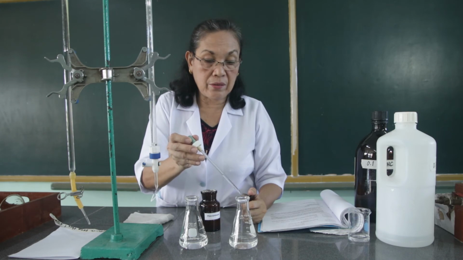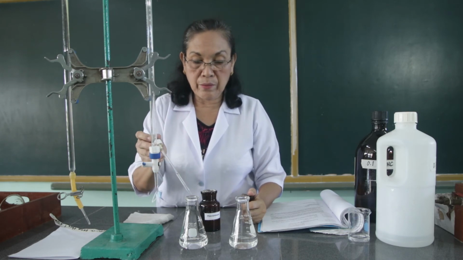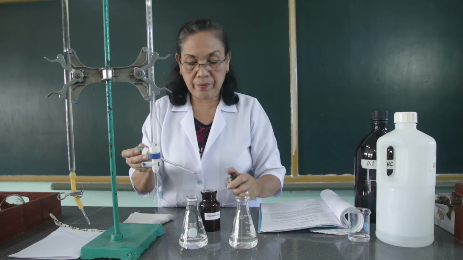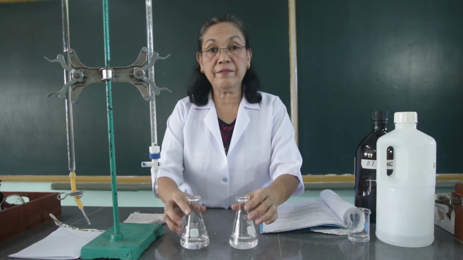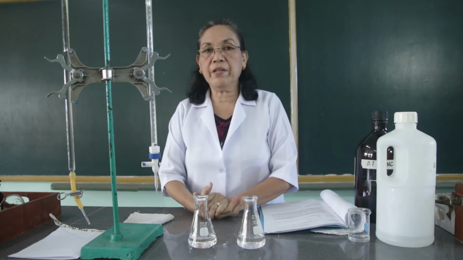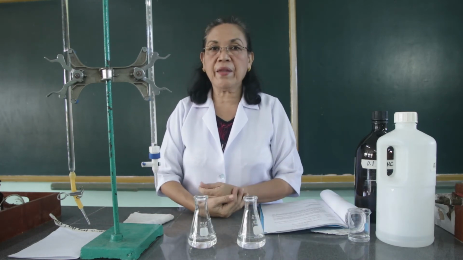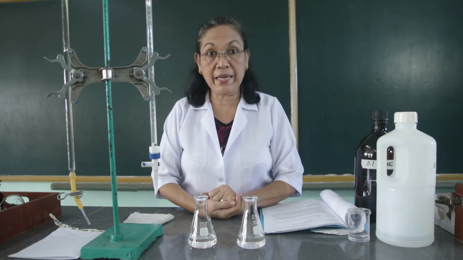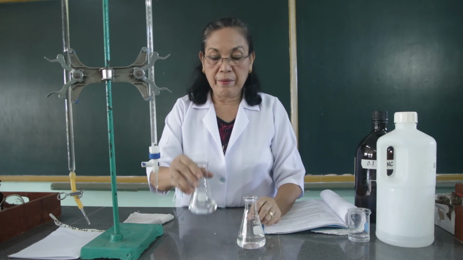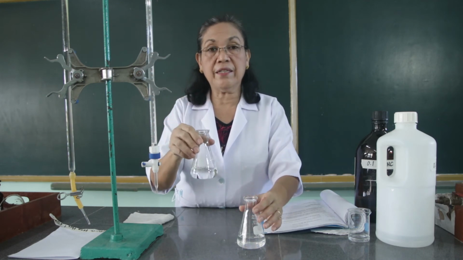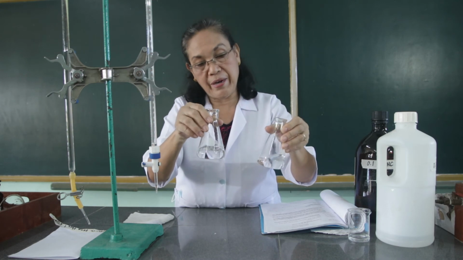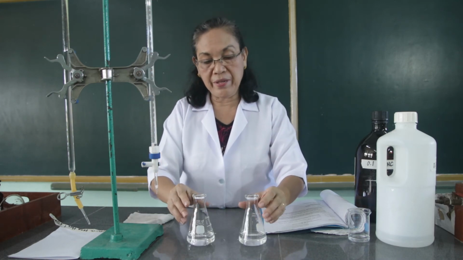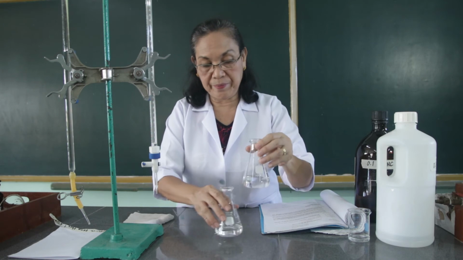One, two. One, two. Now, what is the purpose of adding the phenolphthalein indicator? We know that the phenolphthalein will turn pink or purple once the solution becomes basic. But under the acid medium, it is colorless, white or colorless. So we will have the first trial.